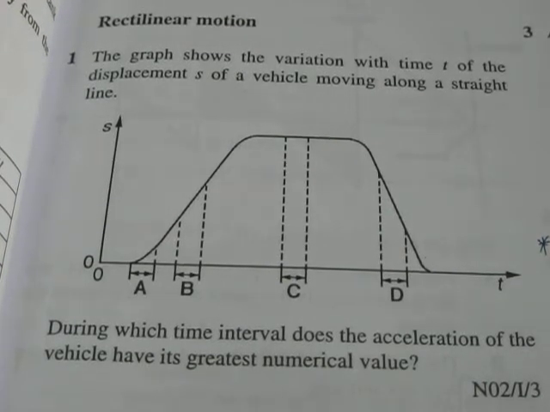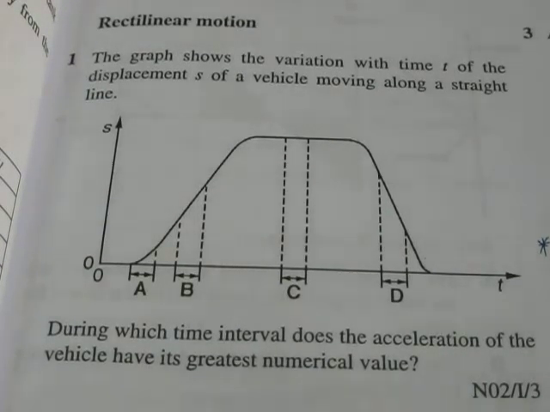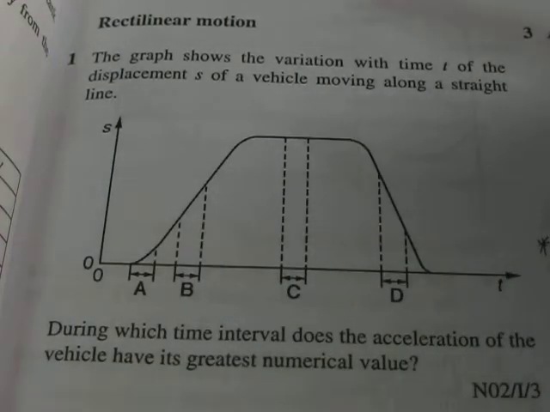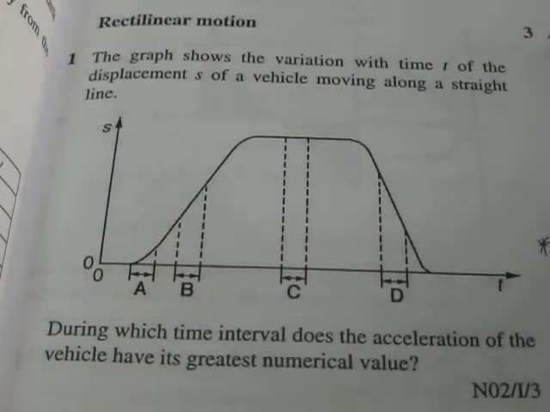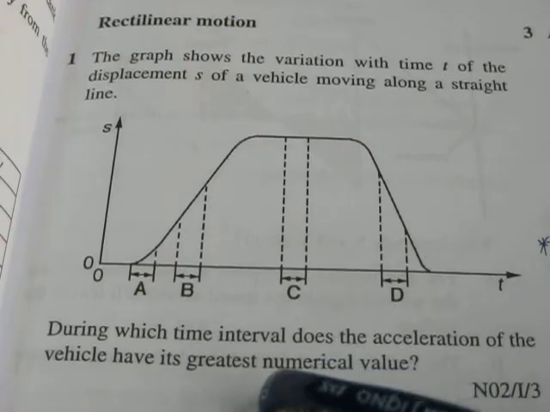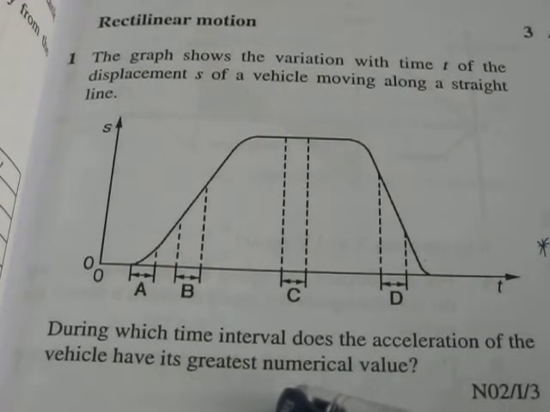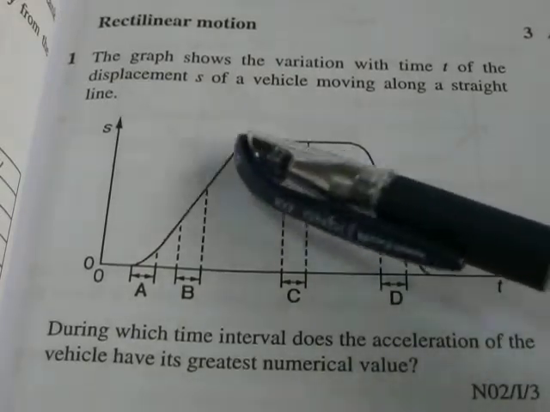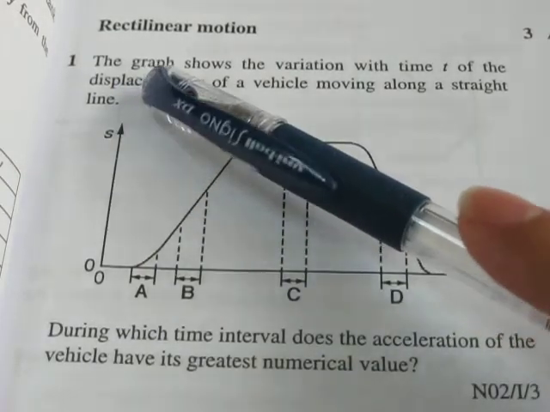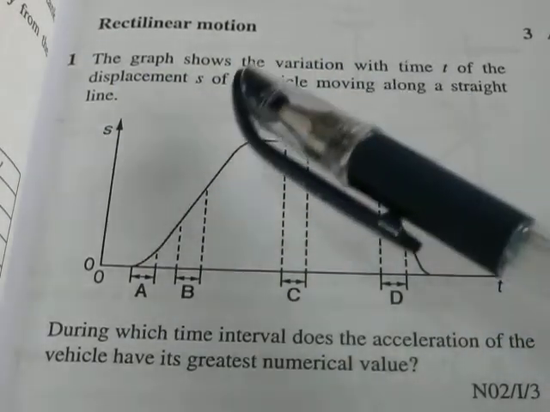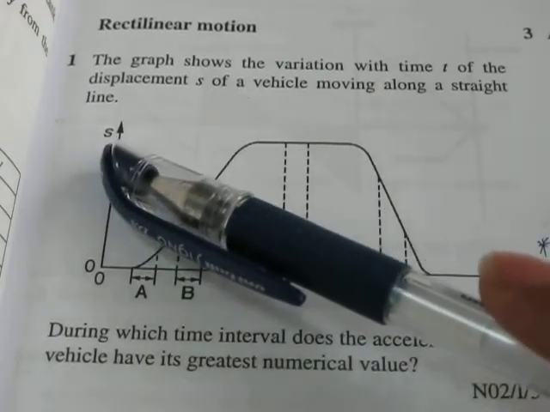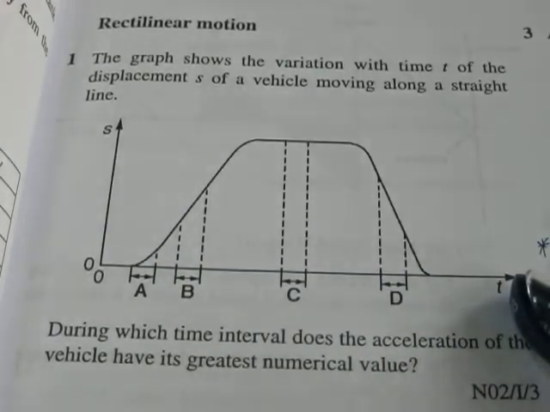Okay, so let's look at question 1. So the question is, we want to find which time interval does the acceleration of this vehicle have the greatest numerical value. As you notice, in the first part they say the graph shows a variation with time and the displacement. So you can see it's a displacement s against time graph.